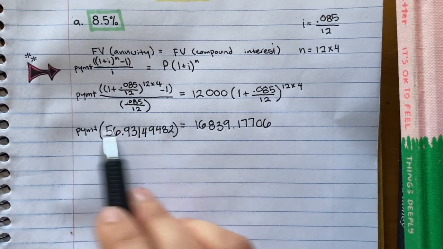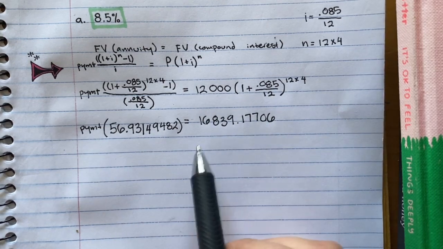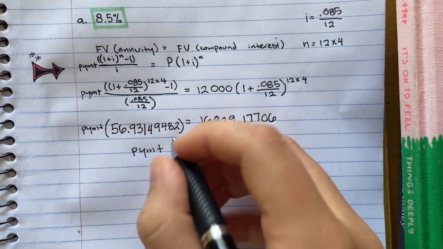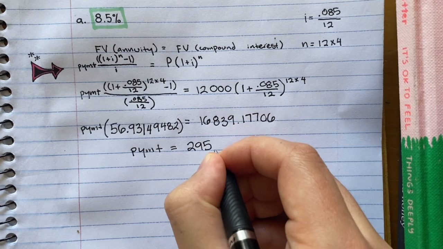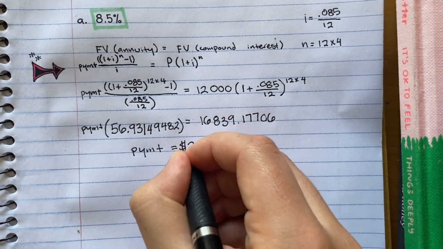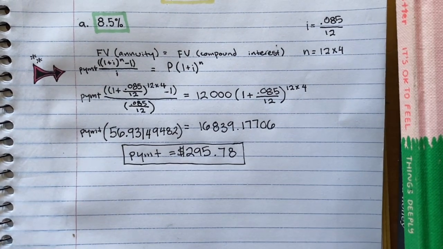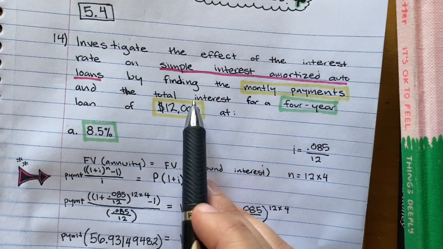Now all we need to do is get this separated. You can just put this number into your calculator, and divide by answer if you just did that. And then hopefully you get that your payment is $295.78 every month. But that is only part of what they actually asked us to do, if you remember. We're supposed to find both the monthly payments and the total interest.